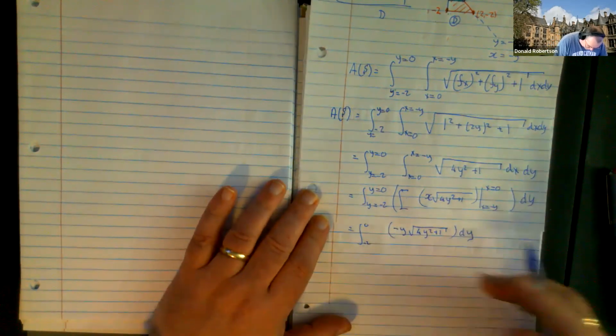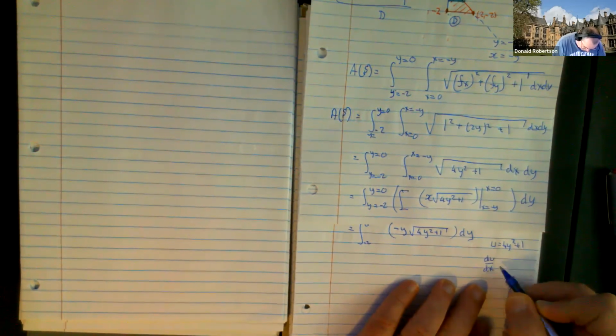I should be able to just plug in a u sub. And the u sub would be 4y squared plus 1. So that's du by dy equals 8y. So du is 8y dy, and divide both sides to isolate the dy.